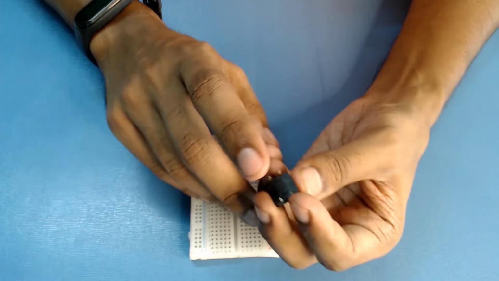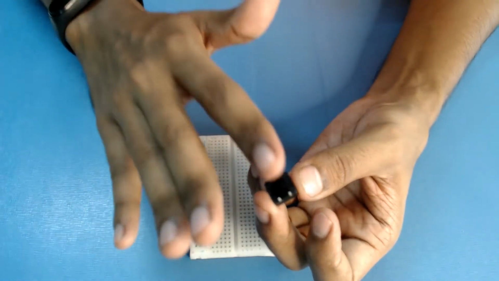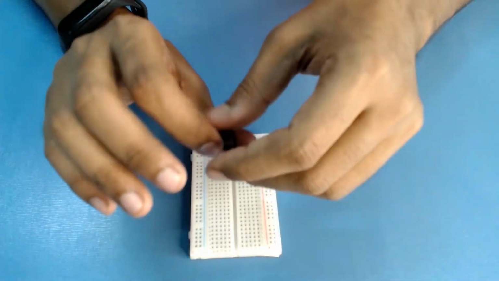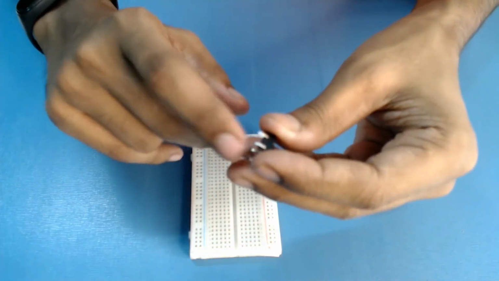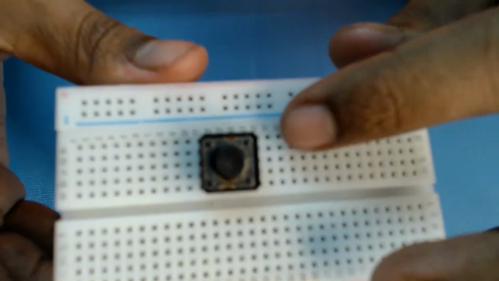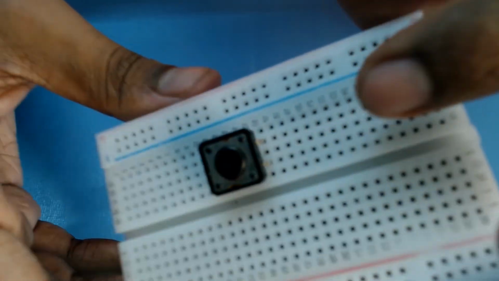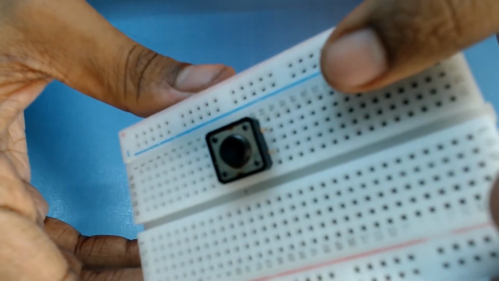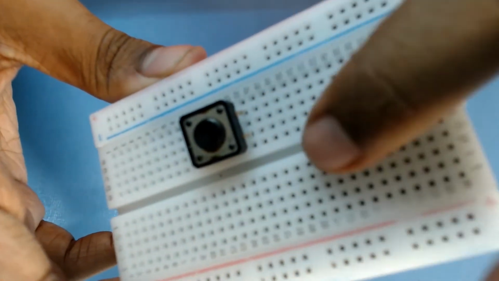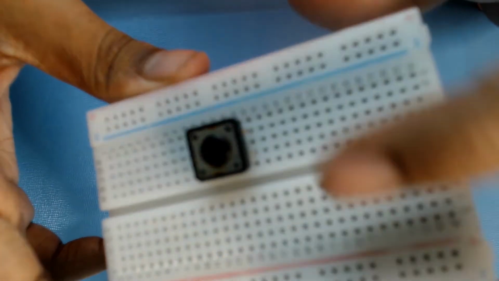Now let's suppose that we don't know anything about these 4 pins. We only know that when I press the key, the LED should turn on. So let's make all of the 4 pins different. If I connect it here, you will see that these 2 pins are short circuited, because in our breadboard it is a property that in the component section the columns are vertically short circuited.